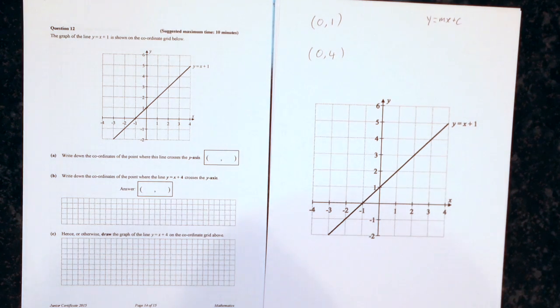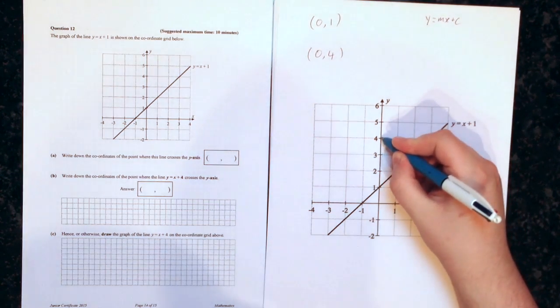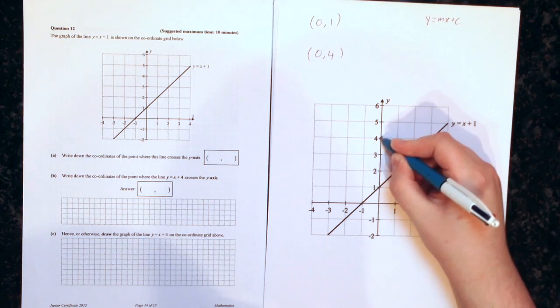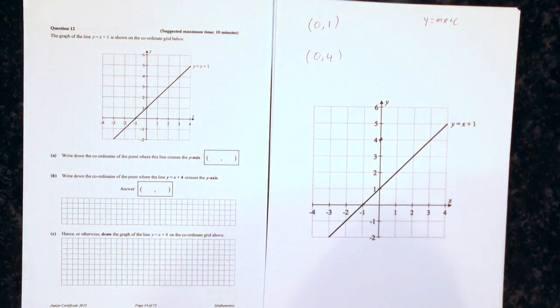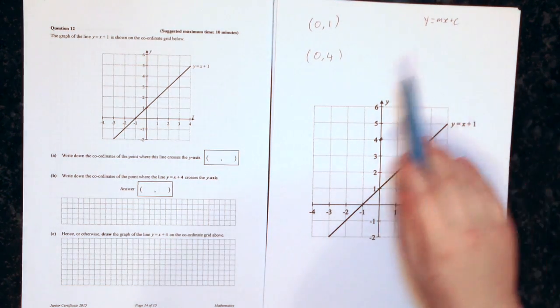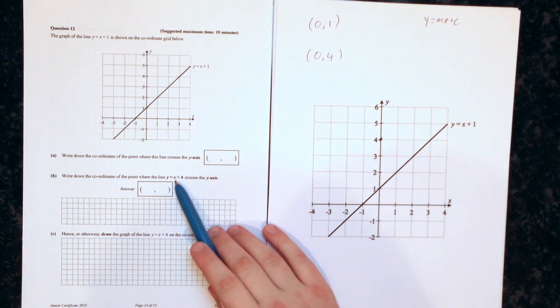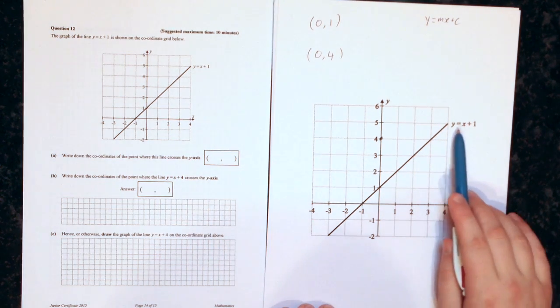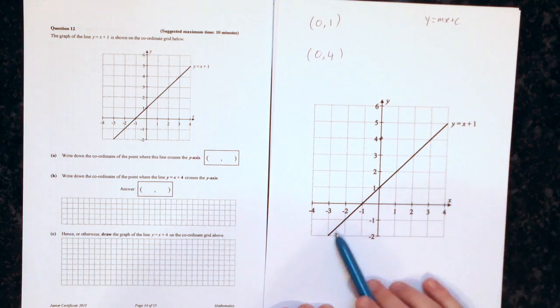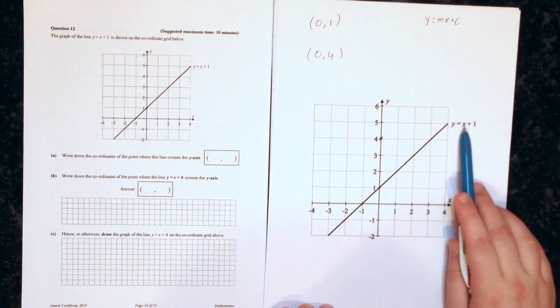Part C says hence or otherwise draw the graph of the line y equals x plus 4 on the coordinate grid above. Well, we know that the point 0, 4 is on this line. We also know that this line, y equals x plus 4, has a slope of 1 because the number in front of x is 1. And the slope of this line that's already given for us is also 1.